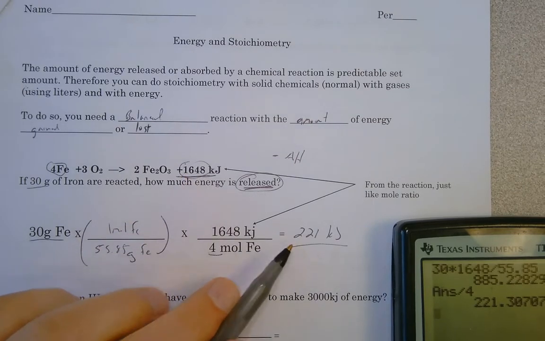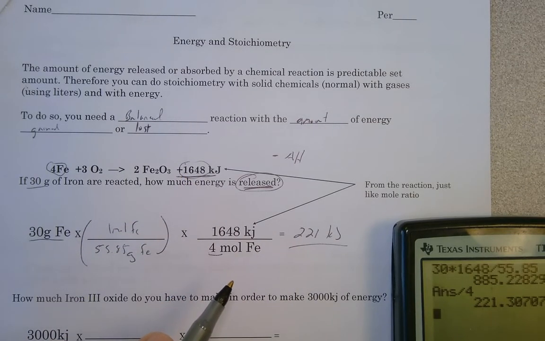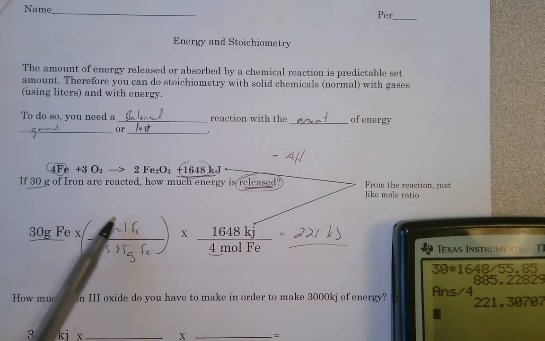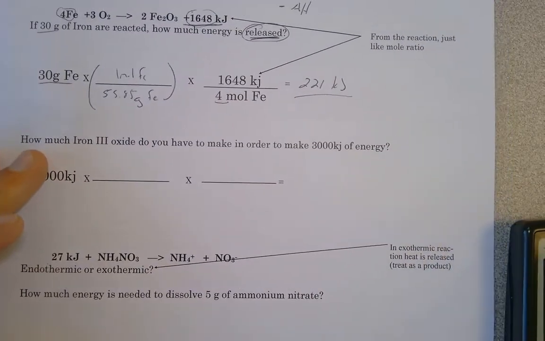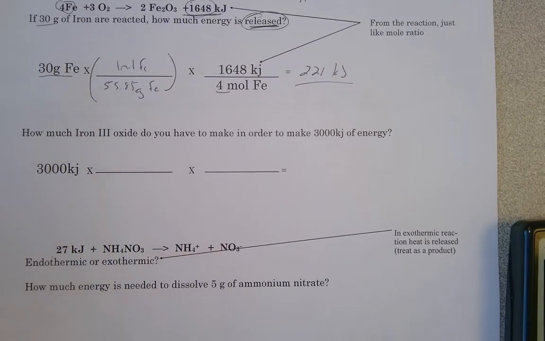We're going to do stuff with that energy next week with the Q equals MC delta T equation. You might remember those from last year, right? So you do a regular molar mass kind of thing, and then the energy just goes in as a mole bridge. So I'll go ahead and do a couple more. If you get it, certainly feel free to work ahead of me.